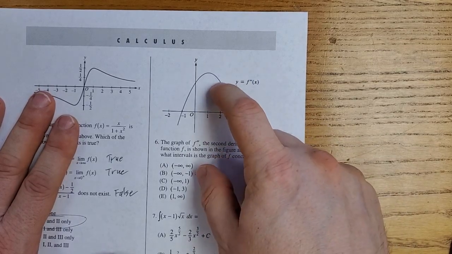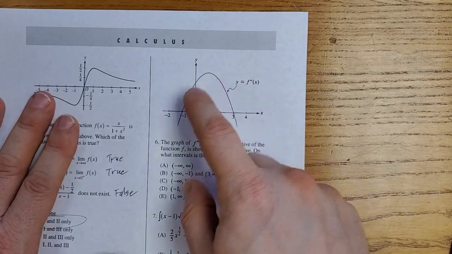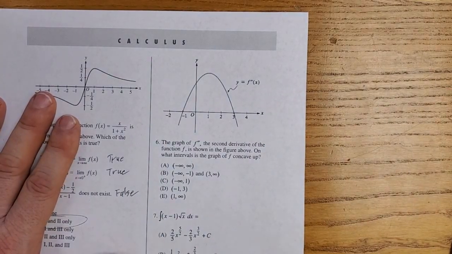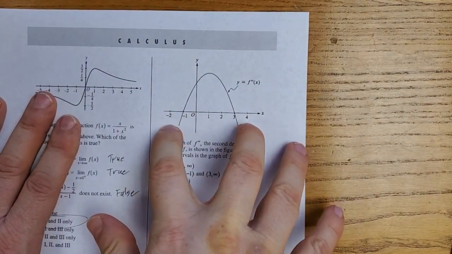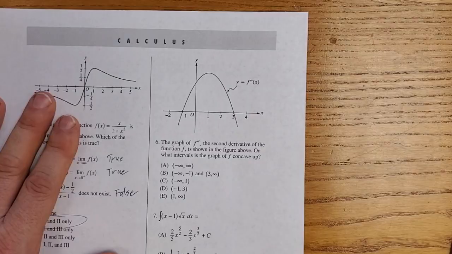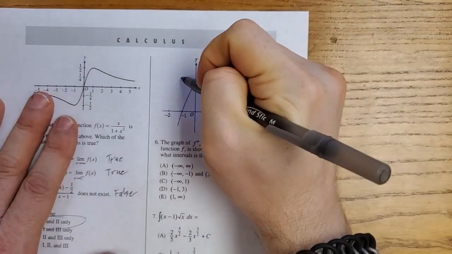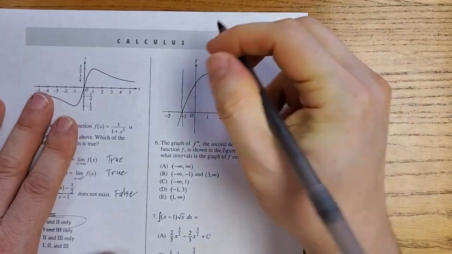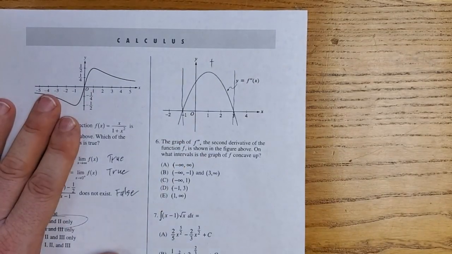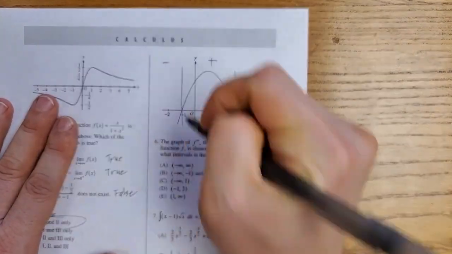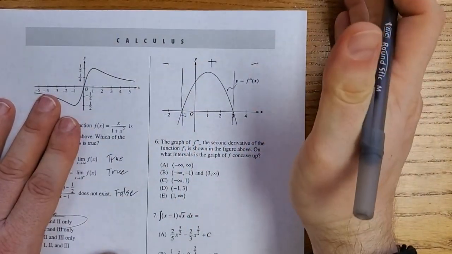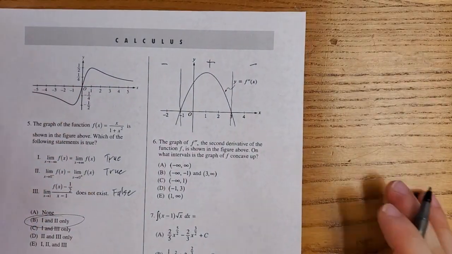Because a positive second derivative means you have a slope that is increasing, which means you have concave up. And a negative second derivative means you have a slope that is decreasing, which means it's going concave down. So it is positive between -1 and 3. It's up here above the x-axis, and it is negative at less than -1 and negative at greater than 3.